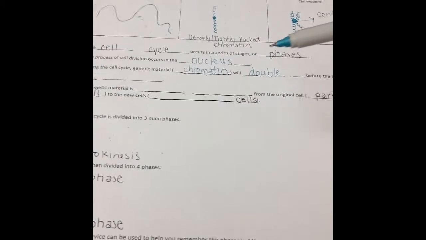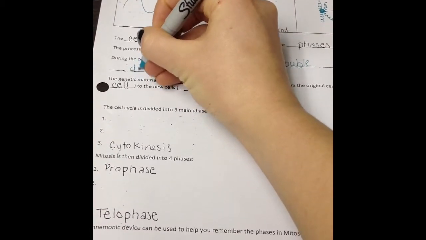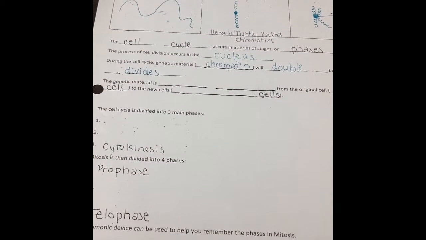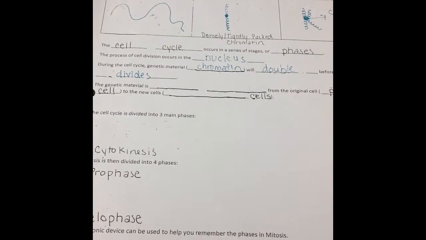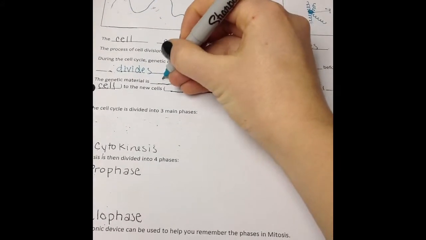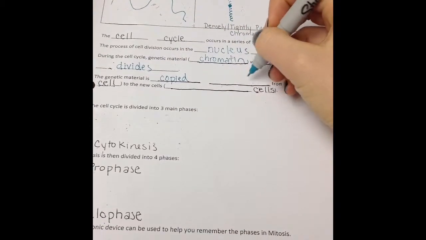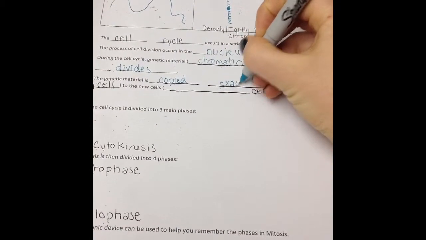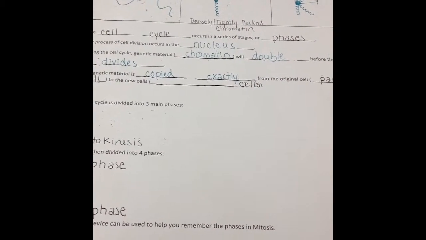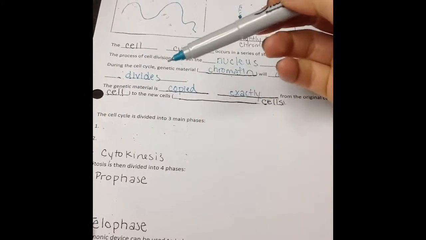So it would actually make a duplicate of this. So it will double before the cell divides. Okay. The genetic material is then copied exactly from the original cell, the parent cell, and we call the parent cell the initial cell that's doing the division.